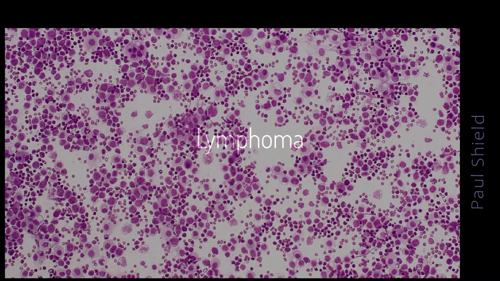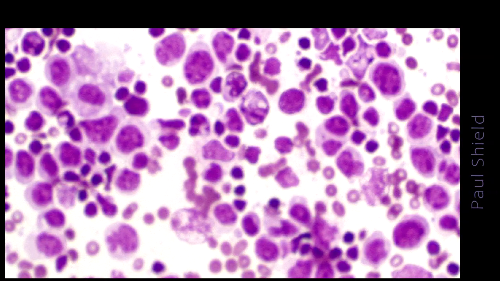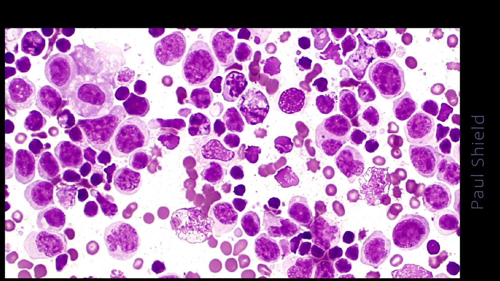So here we've got a very dispersed population of cells, some smaller cells and then larger ones, and you can see them nicely here. So these are looking like very enlarged lymphoid cells. In the background there are small, more mature looking lymphocytes, but most of the cells are large blastic looking cells.